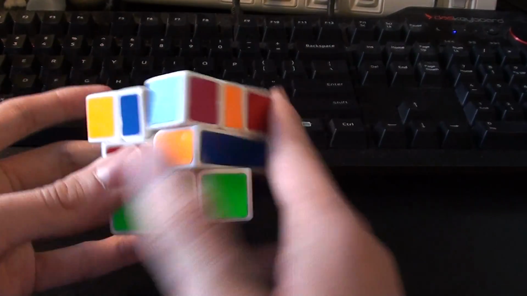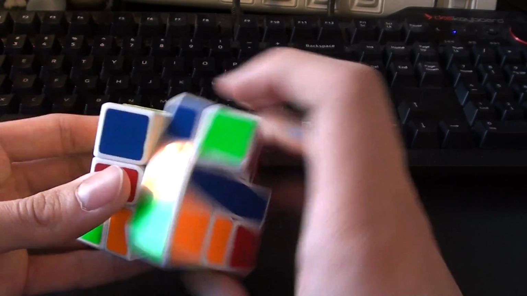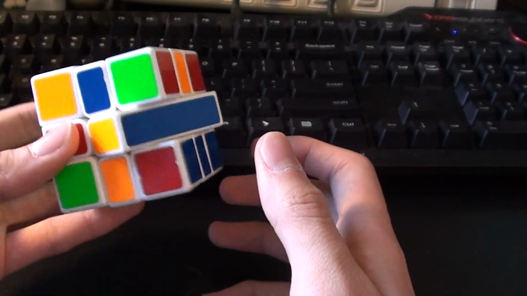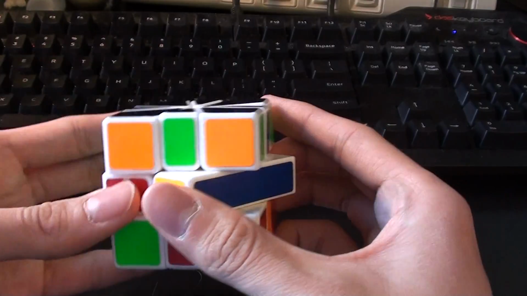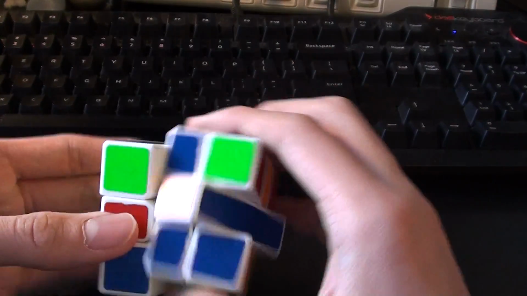Corner orientation, in this case again, and then I have these two adjacently done. And then I have W U-perm. It's pretty nasty.